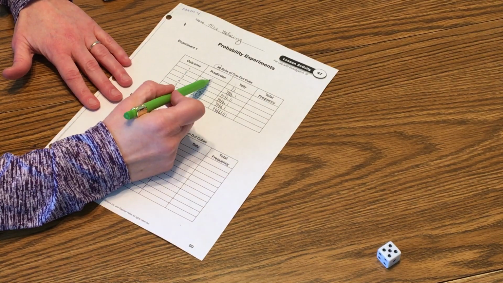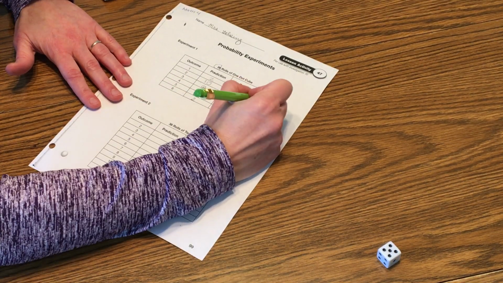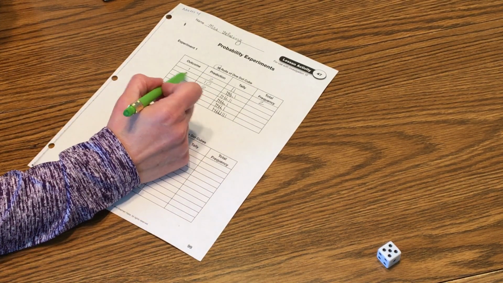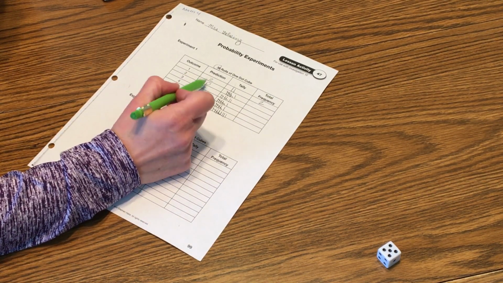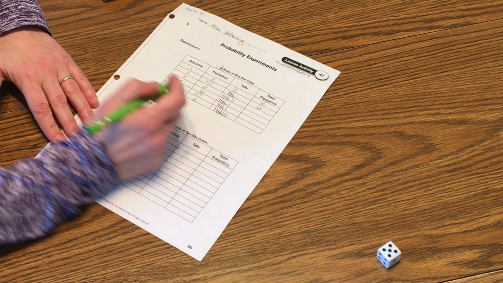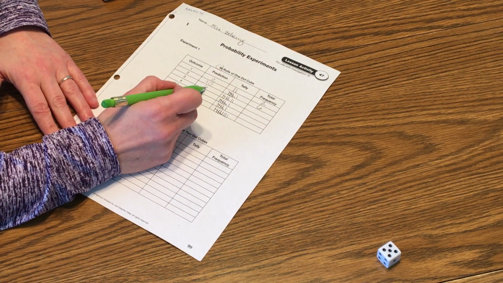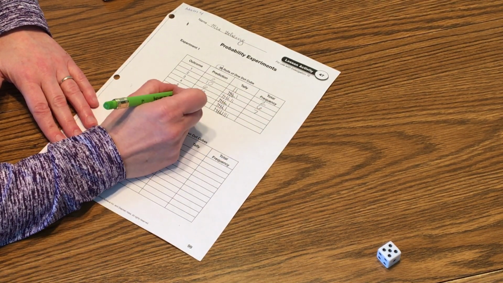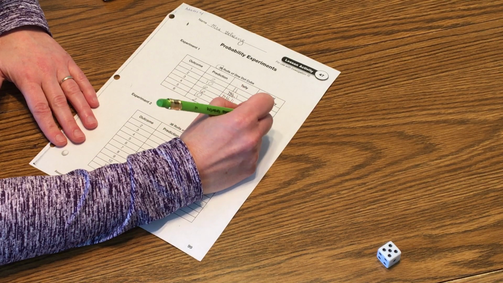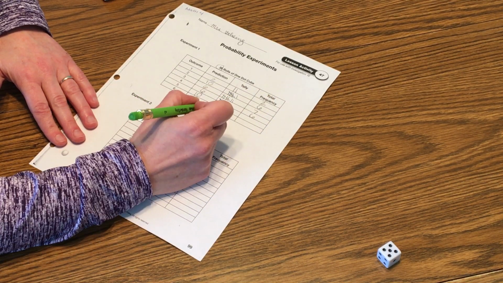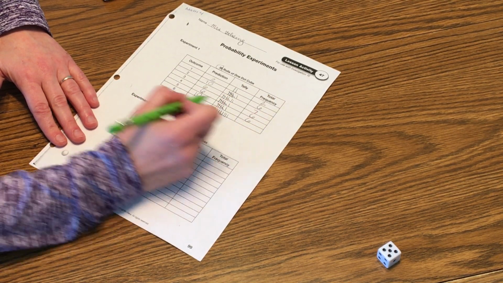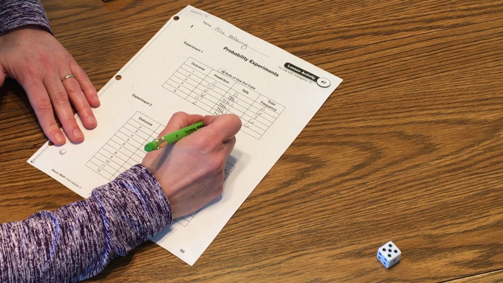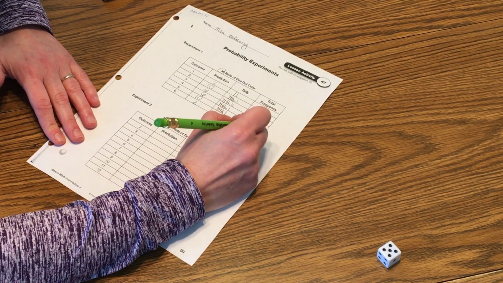So I look at my prediction for 1s was 2. My tally indicates 2. So I was actually right. I only did get it 2 times. For 2s, I predicted 10, and I actually got 6. 3s, I predicted 6. I got 7. That's pretty close. 4 predicted 6. I got 6. 5s were 10. And I got a 6. And then for 6, I predicted 2. I actually got 9. Wow.